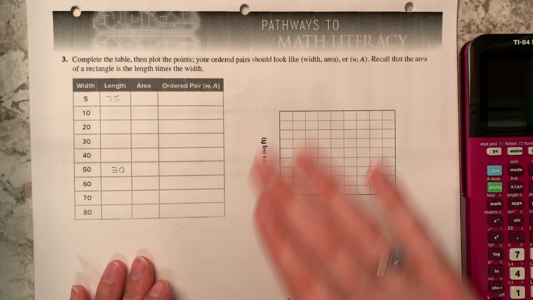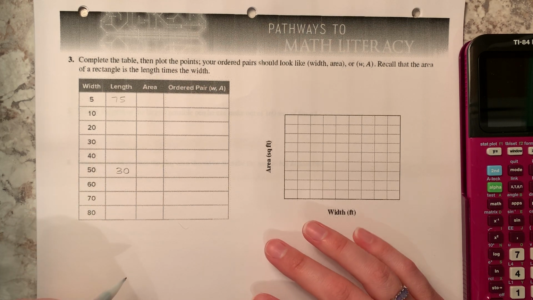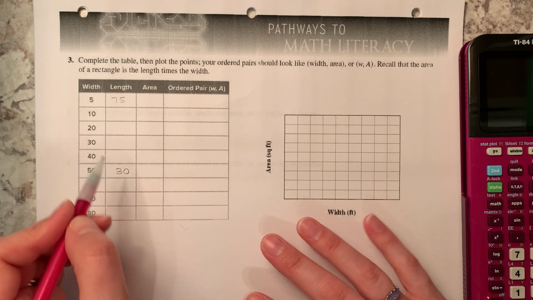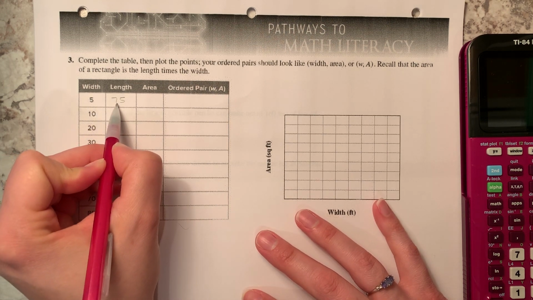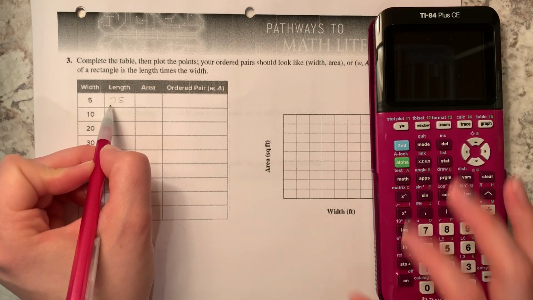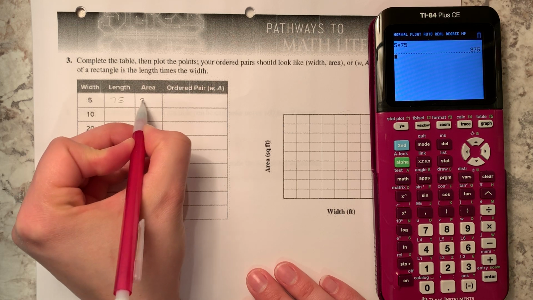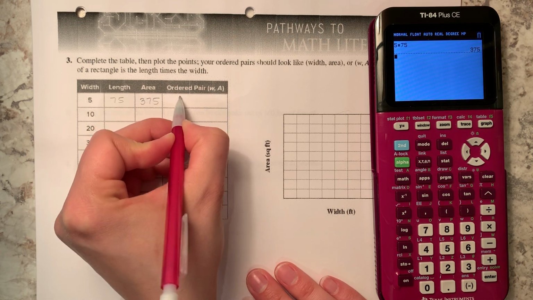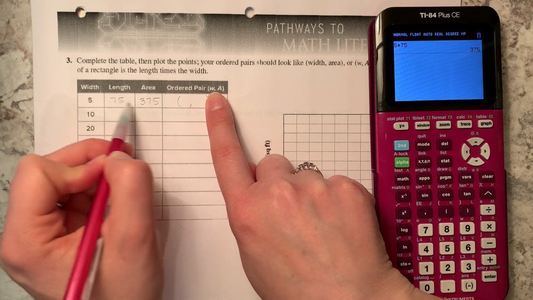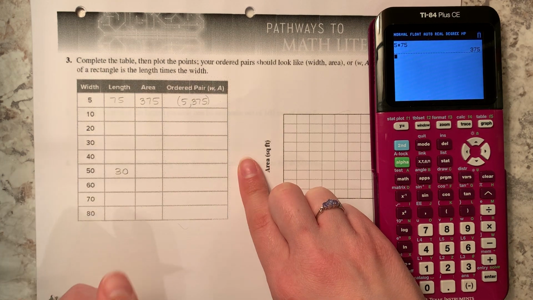I'm not gonna do the math live here. I'm just gonna fill in the table based on the answers that I previously found. But let me at least finish the row for the ones that we know, okay? If the width is 5 and the length is 75, to find the area, I just do width times length. So I'm gonna do 5 times 75, and that gets me 375 for the area. Now what I'm going to plot on the graph is W, comma, A. So the width, comma, the area. So 5, comma, 375. Okay?